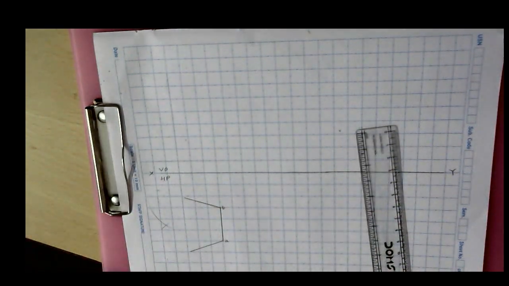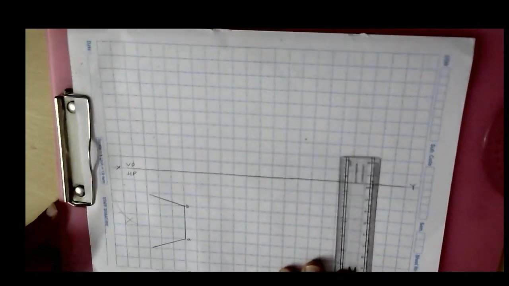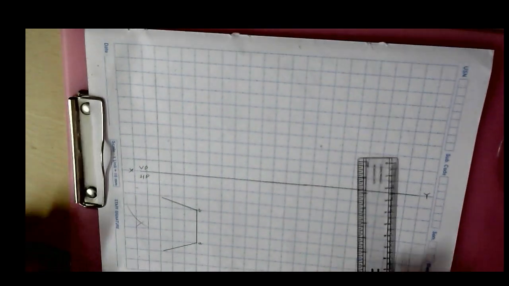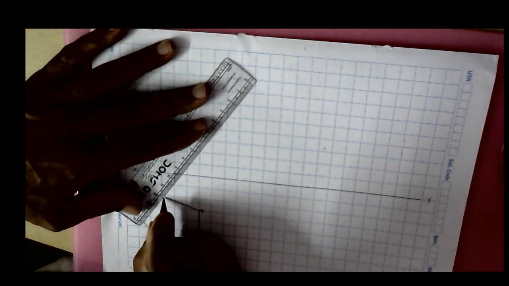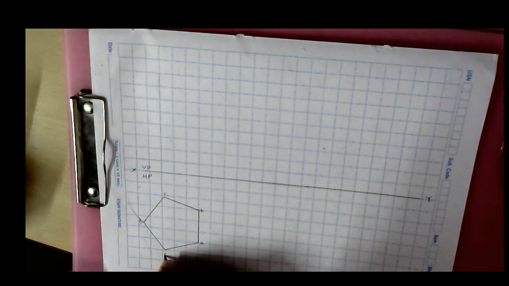Now we complete the pentagon: A, B, C, D and E.